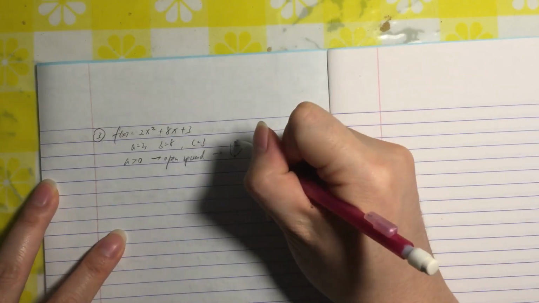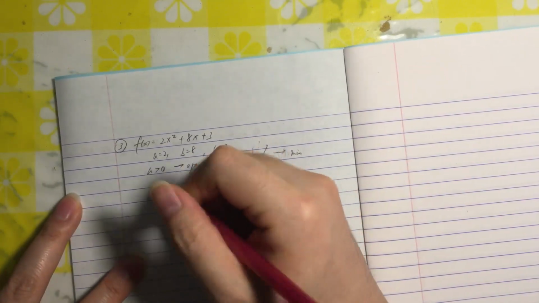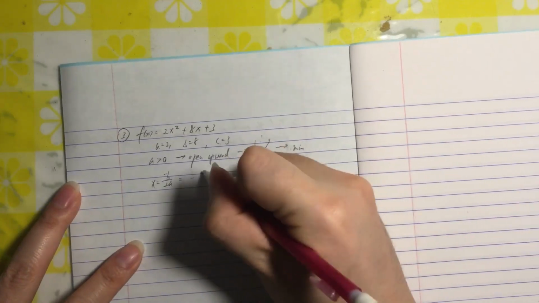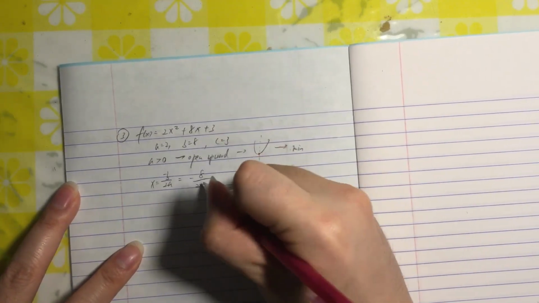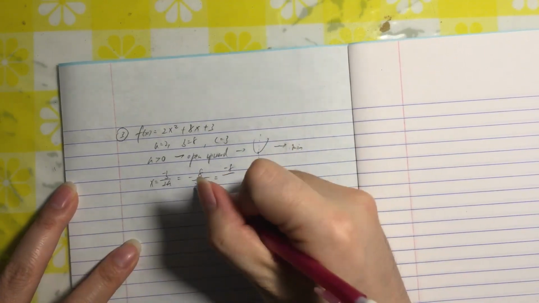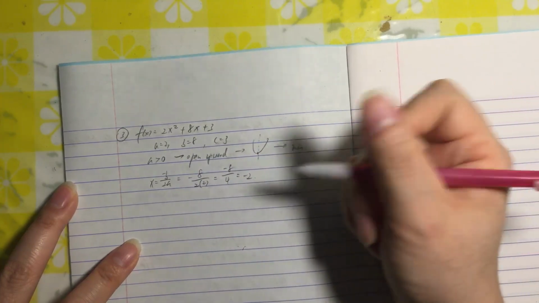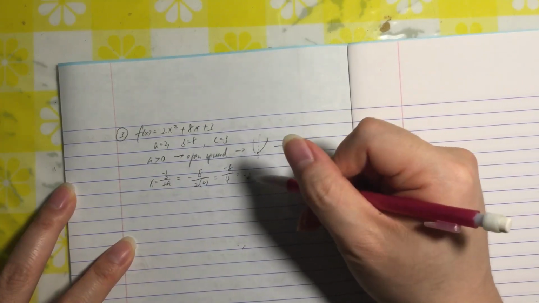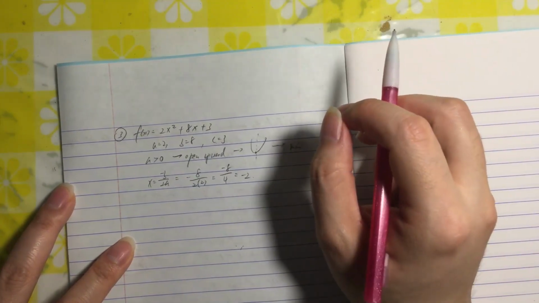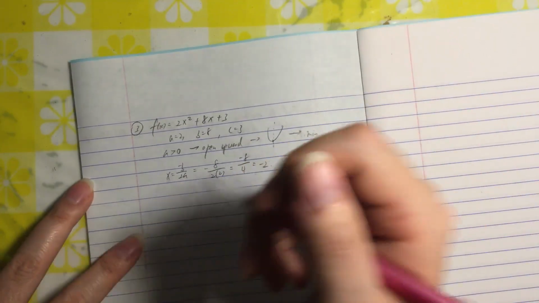And we know that the vertex is located at the axis of symmetry. The formula for the axis of symmetry is -b over 2a. Plug in. b is 8, a is 2. We get -8 over 2 times 2, which is 4. -8 over 4 is -2. So we know that the minimum occurs when x is -2. And for the maximum or minimum, we always use the y-coordinate.